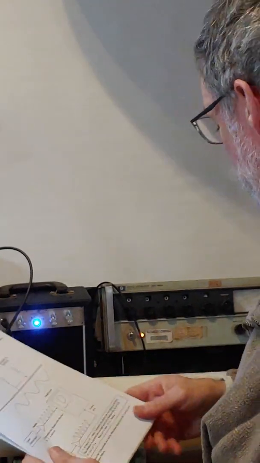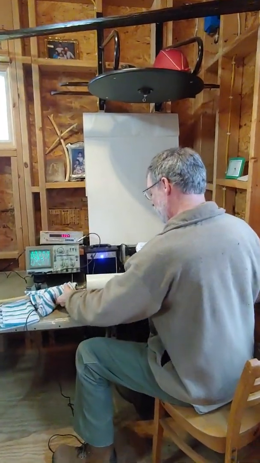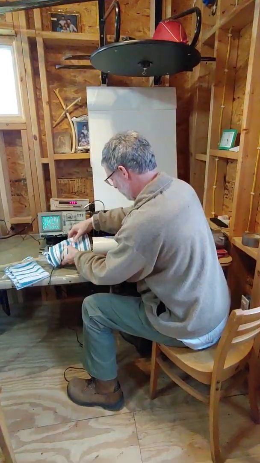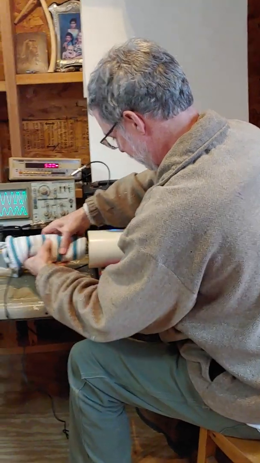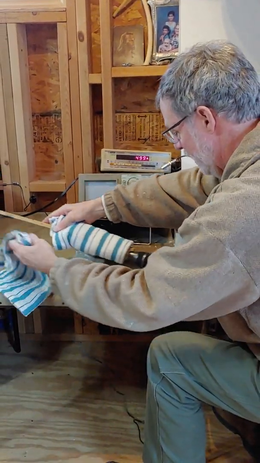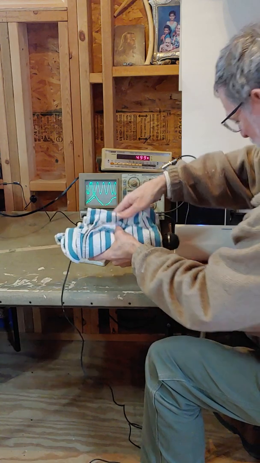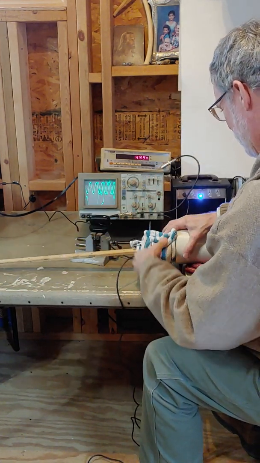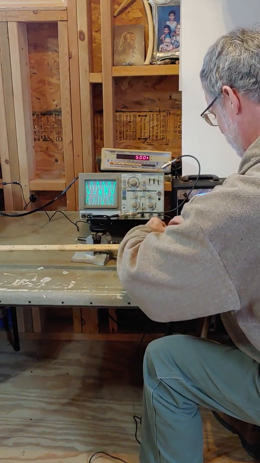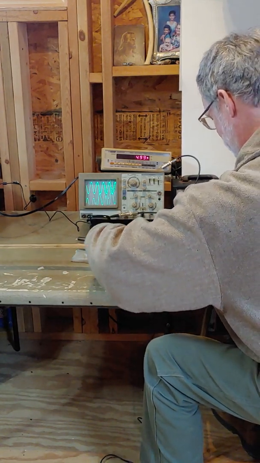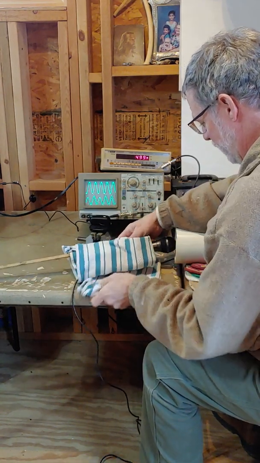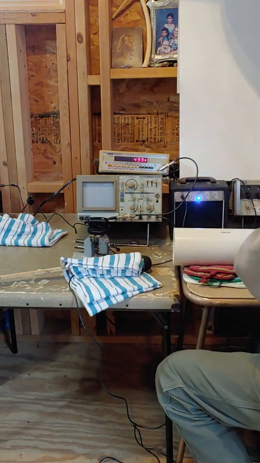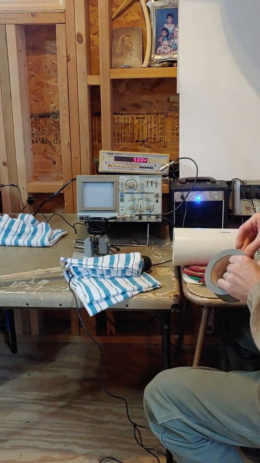And in page 2, what we're going to do is we have our microphone set right here, and we're going to put the microphone into this tube. Let me put some duct tape on this.